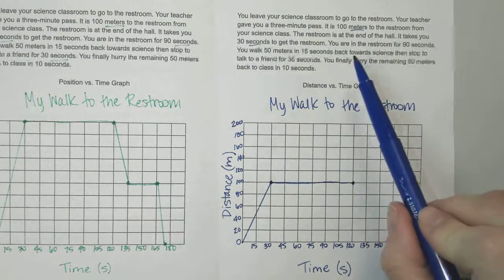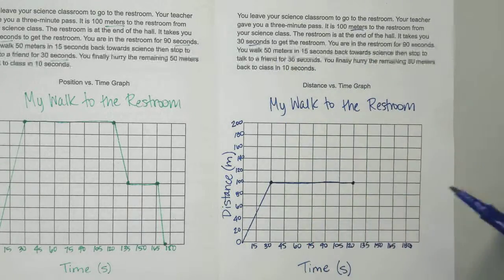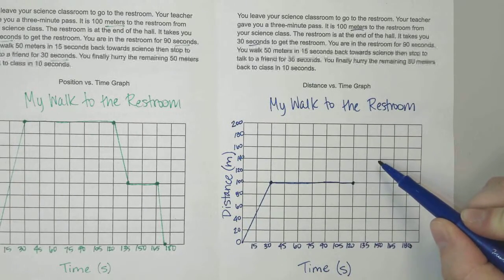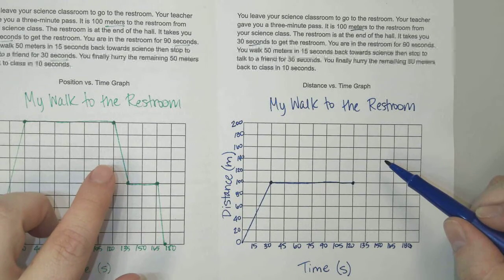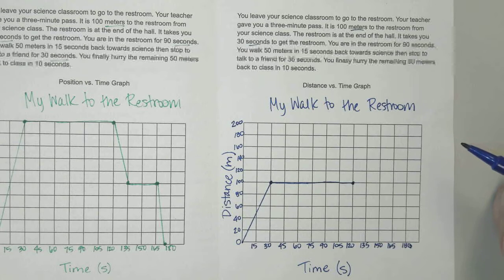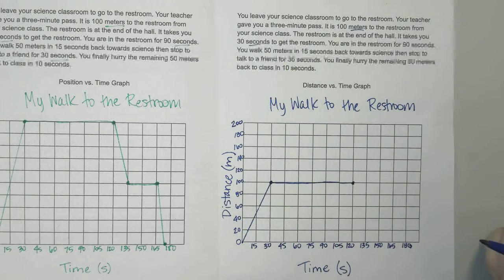Now, when we walk back towards the classroom, that means we've got to keep going up with our distance. That's the biggest change we have from our position versus time graph. Again, think about a Fitbit tracker or your Apple Watch, or an old school pedometer, something that counts your steps and your distance. If you walk back towards the classroom, it doesn't take away the steps you just took, it adds to it. It adds the distance. So we already went 100, now we're walking 50 more meters. So we need to be at 150.